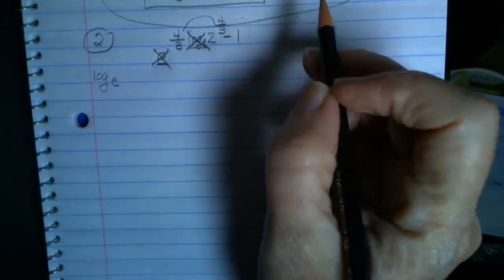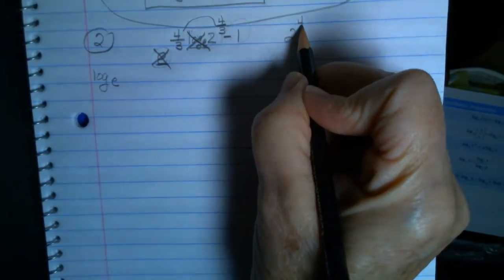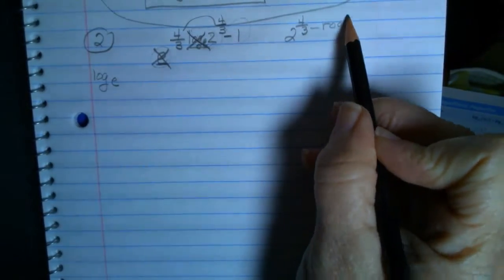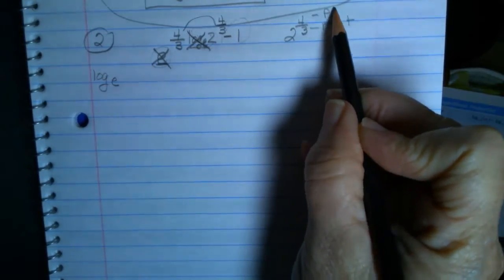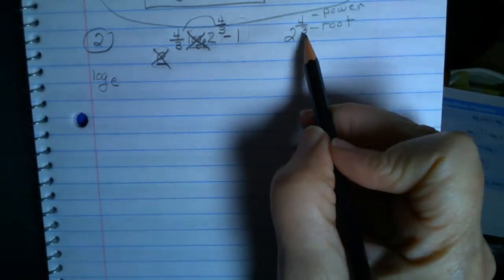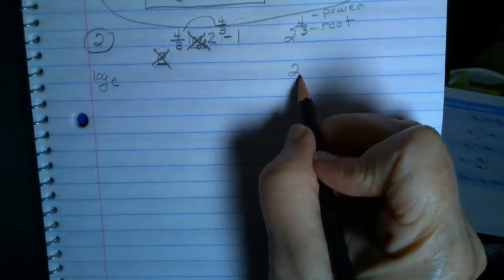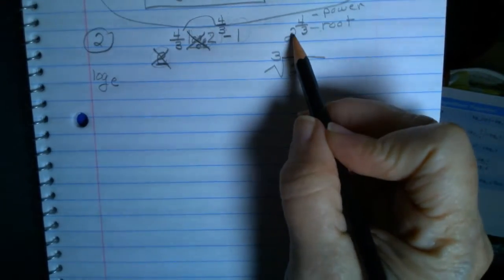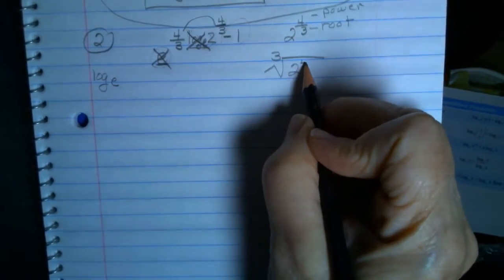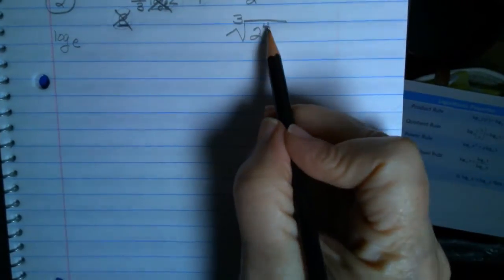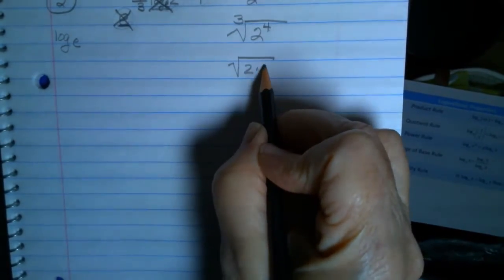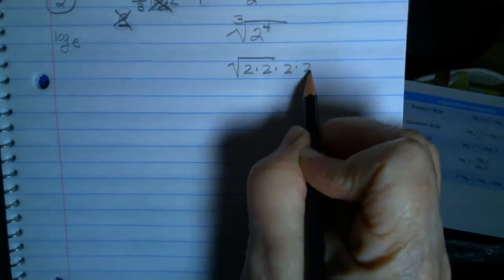Let's stop right here and write 2 to the 4/3. Simplify that. So remember, the 3 is the root and the 4 is the power. Okay, so we're going to write 2 under a cube root, and we're going to raise that 2 to the 4th power. Okay, let's keep working on simplifying that. This looks like 2 times 2 times 2 times 2.